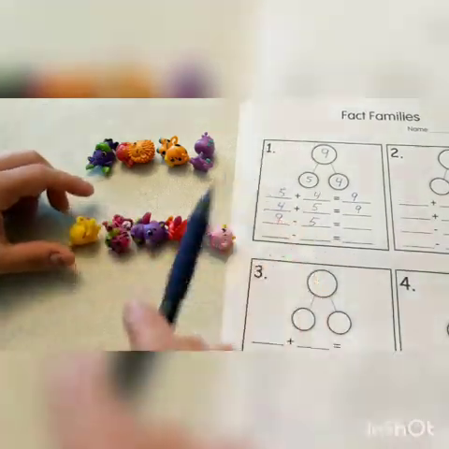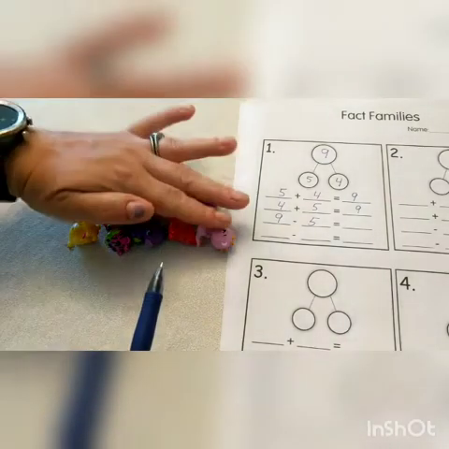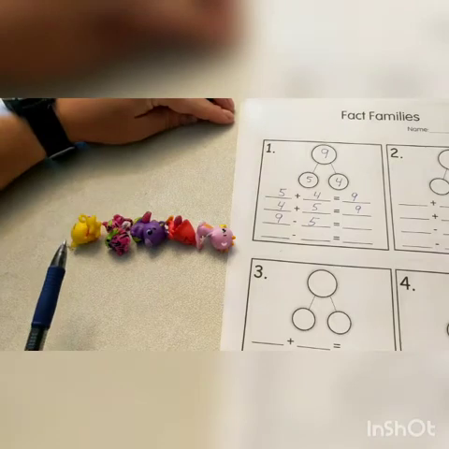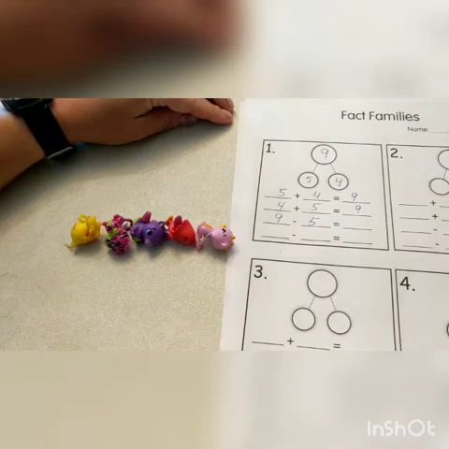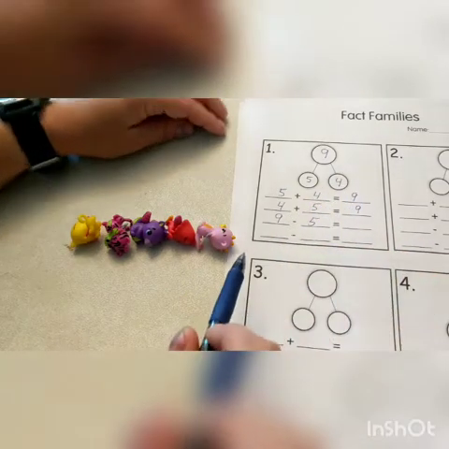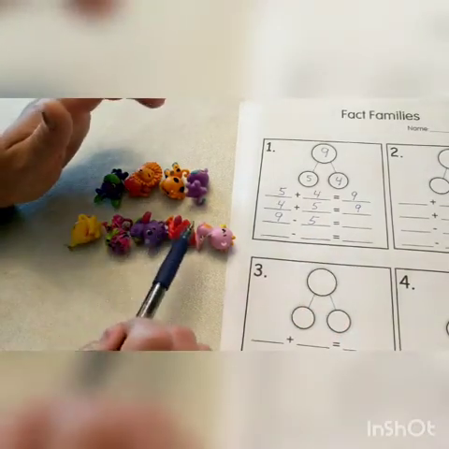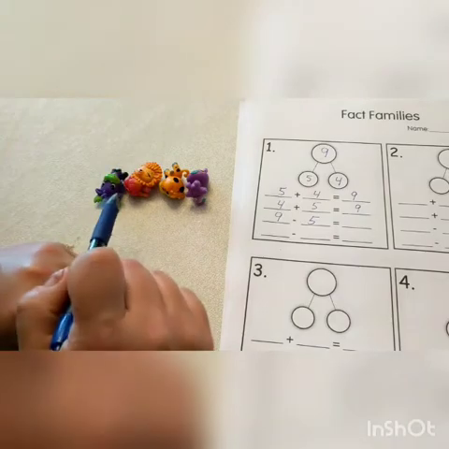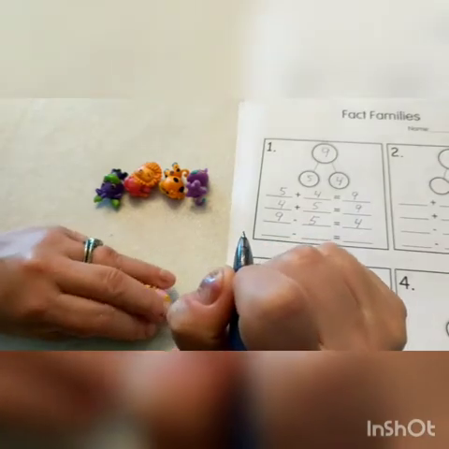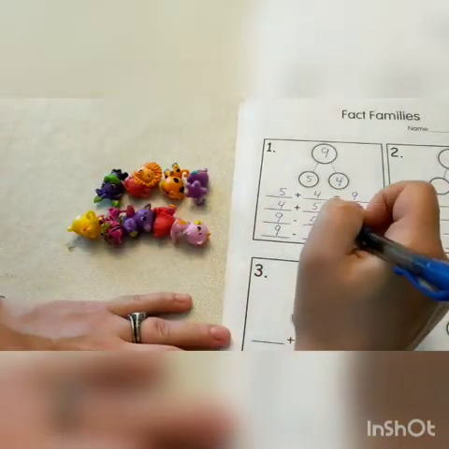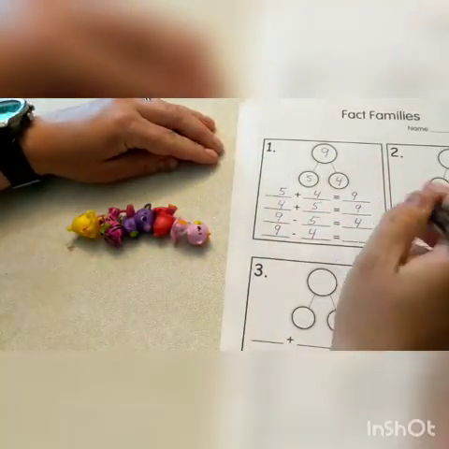So let's try that out with our Hatchimals. We have 9 Hatchimal friends here, and I'm going to take away 4 of them. How many do we have left? 1, 2, 3, 4, 5. Oh, I did that one backwards. Sorry. If I have 9 friends and I'm going to take away 5, 1, 2, 3, 4, 5, how many do we have left? 1, 2, 3, 4. So if we have 9 and we end up taking away 4 of them, we will have 5 left.